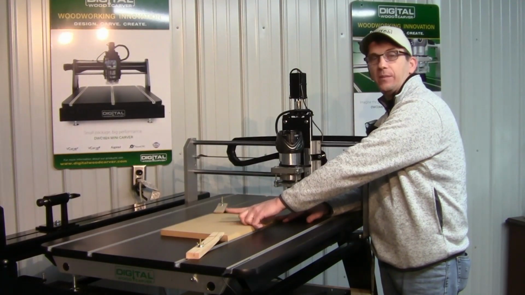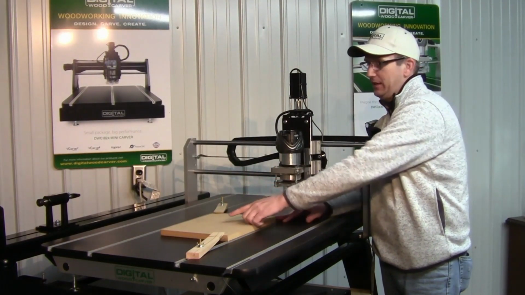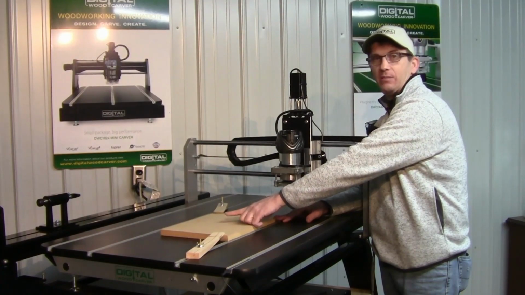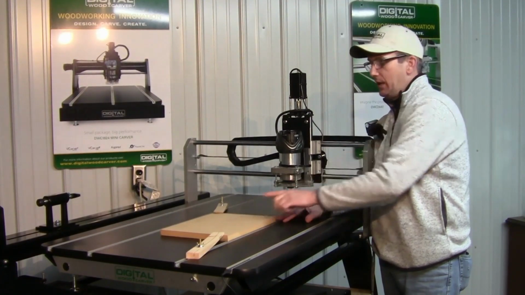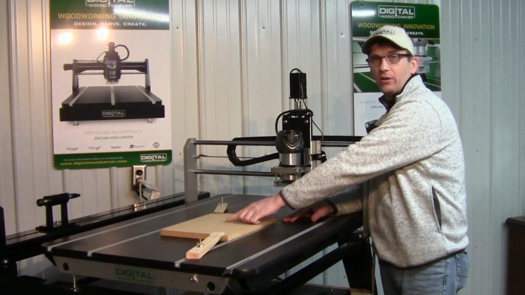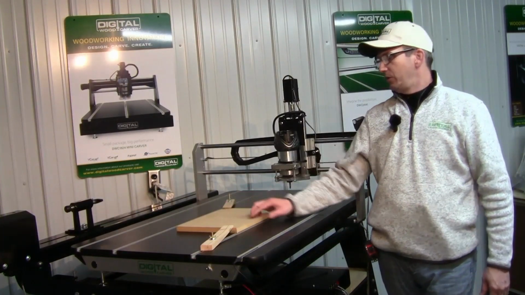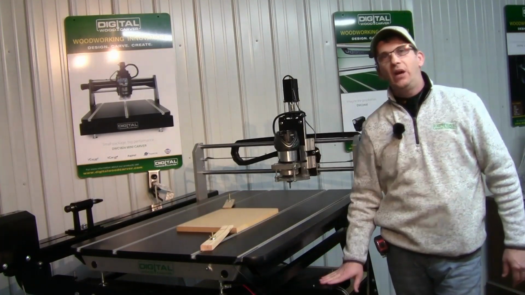So this job that we created was designed to start from the center of our project board. So we want to go ahead and make sure that we've measured and marked the center of our board, and now we're going to move the router over until the center of our router bit is right over our mark. All right, so now we've got our material marked and we're ready to go. I'm going to go ahead and power up the machine.